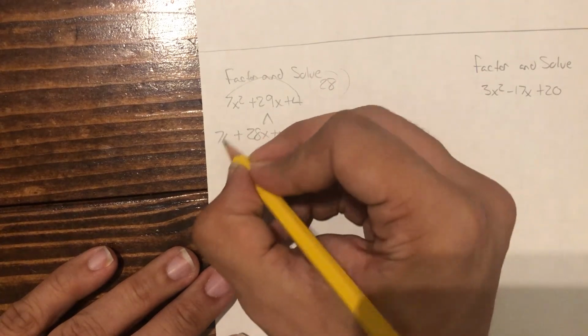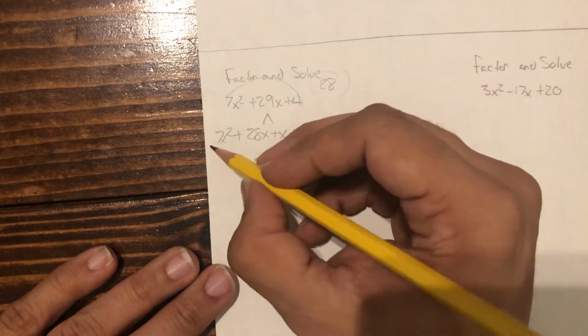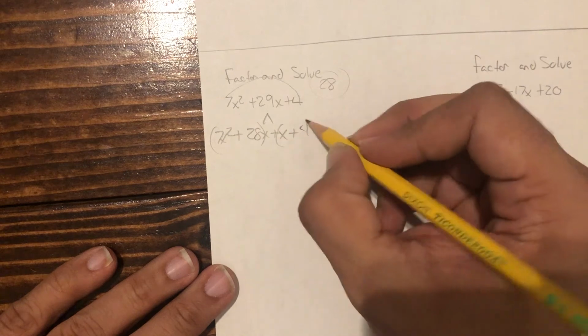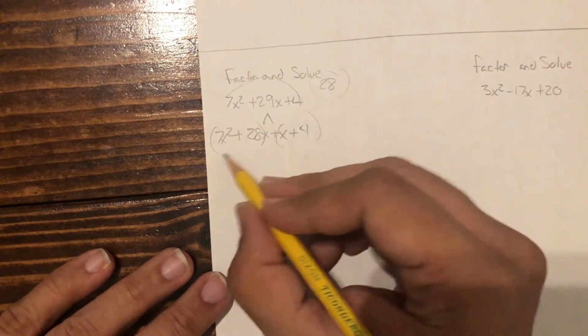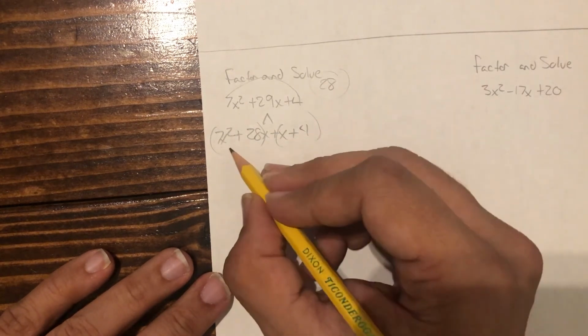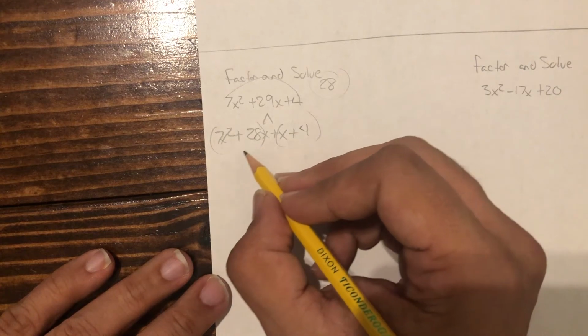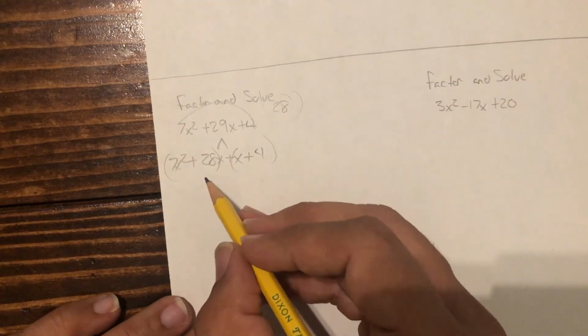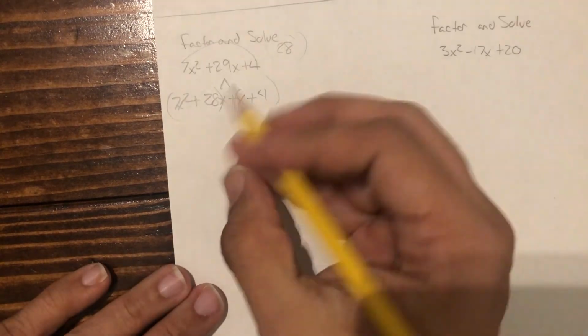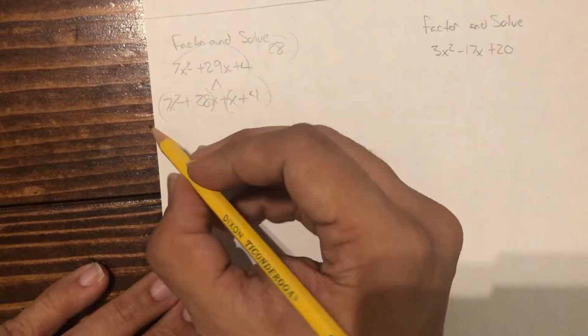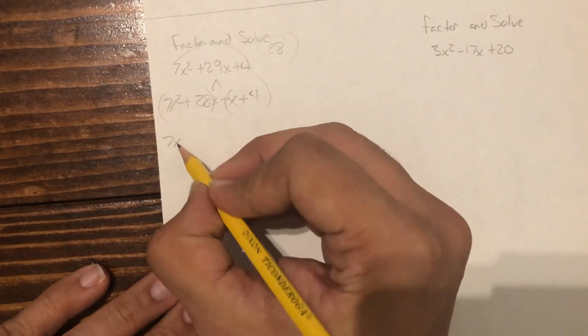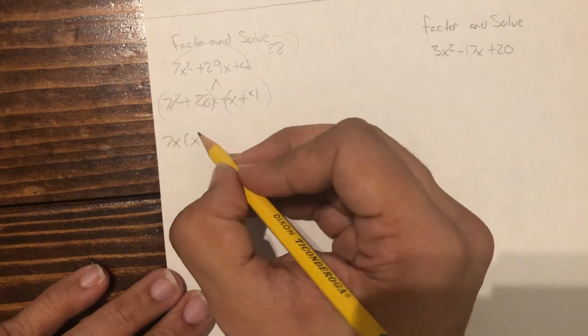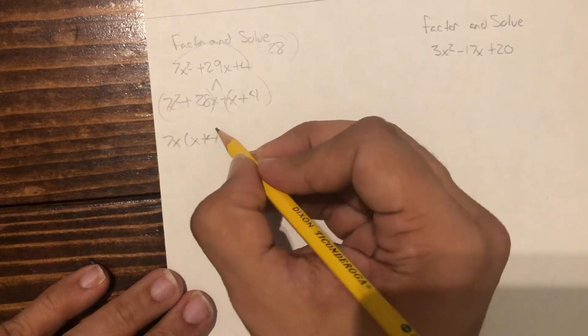So plus 7x squared. Now I'm going to separate the front from the back. Okay, and I'm going to factor out what they have in common. Here they have a 7 and an x in common. They're both divisible by 7 and they're both divisible by x. So we're going to be doing 7x on the outside. That'll leave this with x, and then I'll leave that with 4.